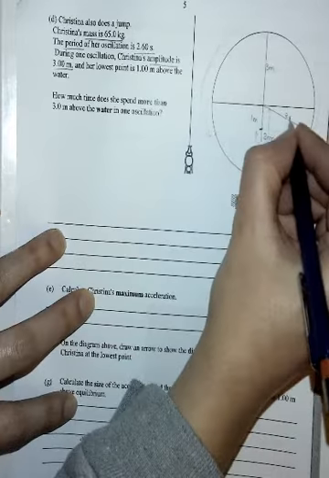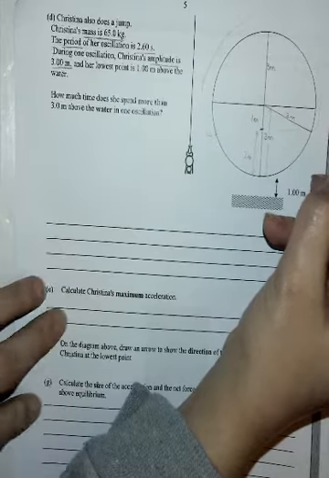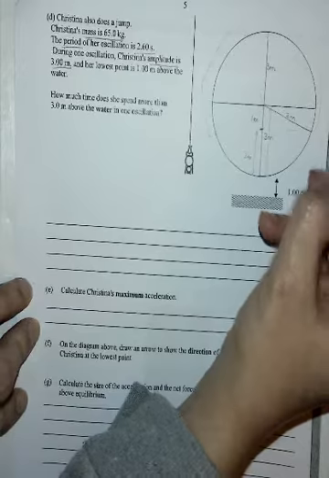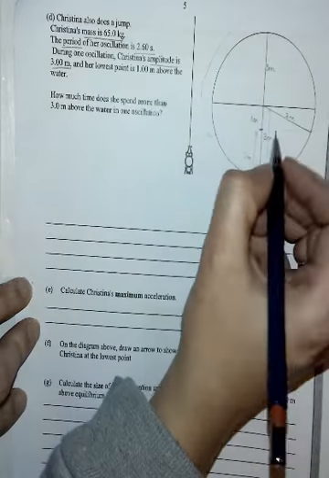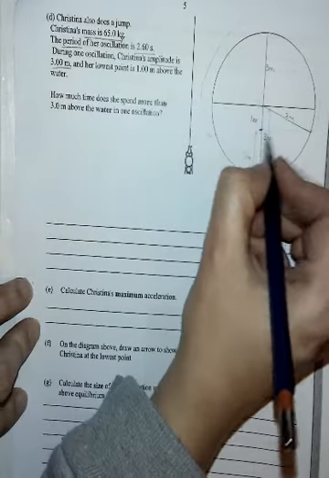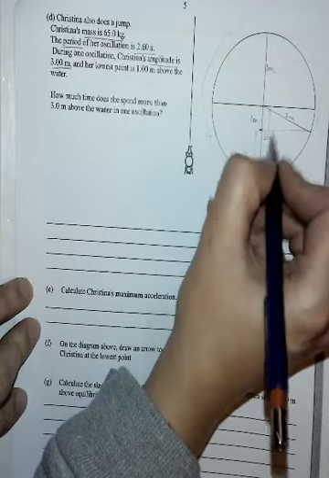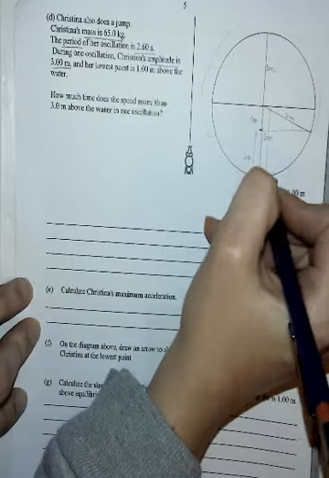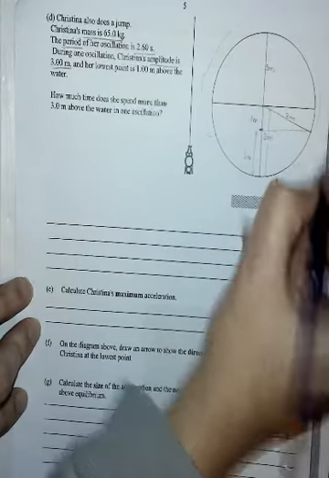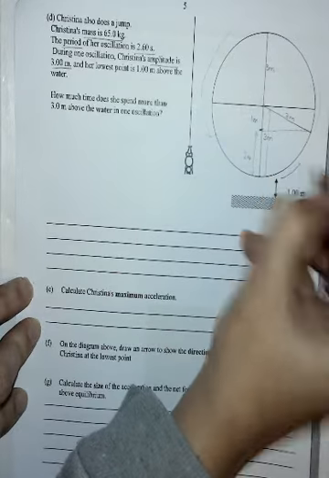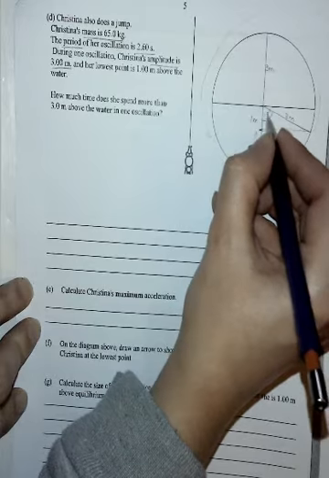Around we come in this direction, because remember we always go around like this, and we've got an angle in there. We've got a side here which is 1 metre, a side here which is 3 metres, and if we think about our trigonometry, we've got the hypotenuse here.